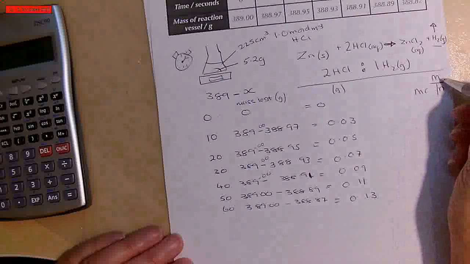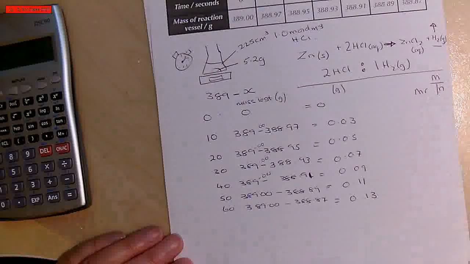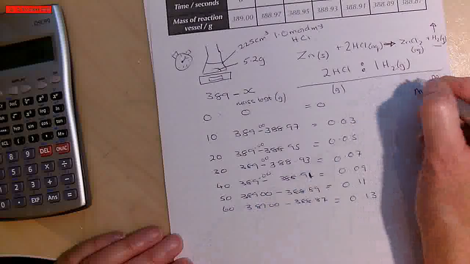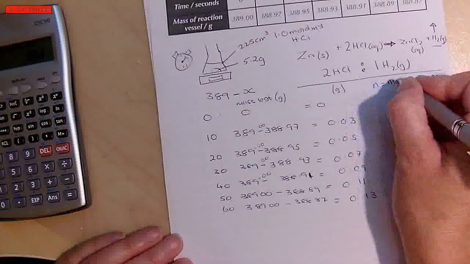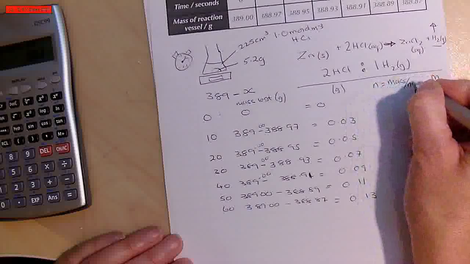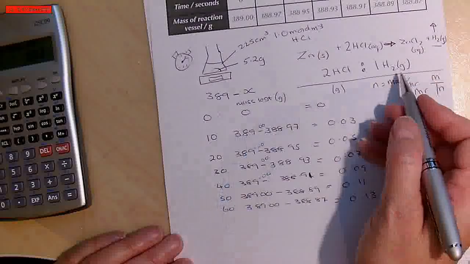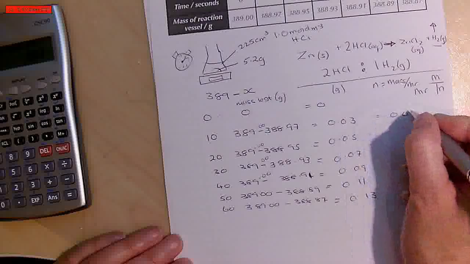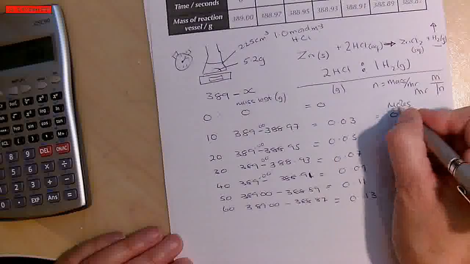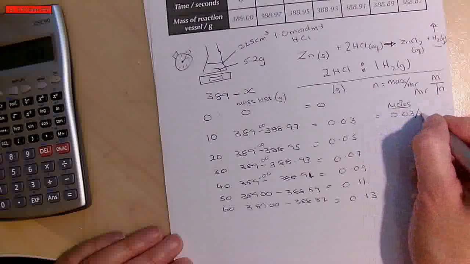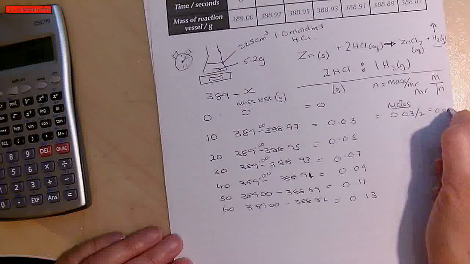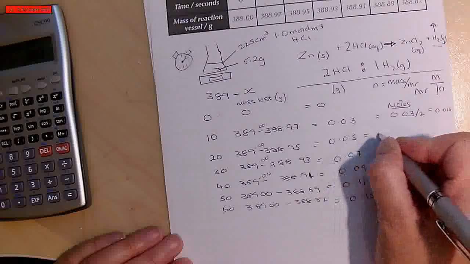Okay, so molecular mass, mass in grams, and number of moles. I want the number of moles. So let me see. n equals mass divided by molecular mass. The molecular mass of hydrogen is 2. So the number of moles is, I'm going to put that here, moles, 0.03 divided by 2, which is 0.015.